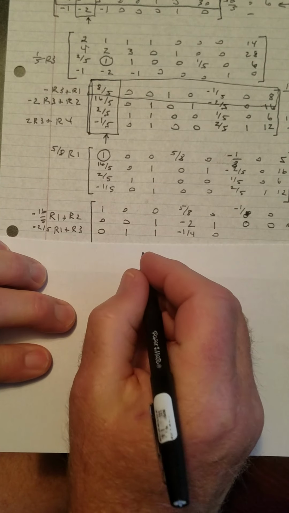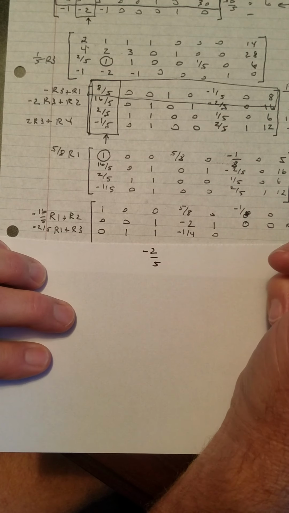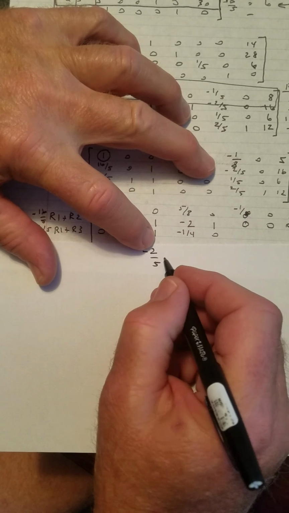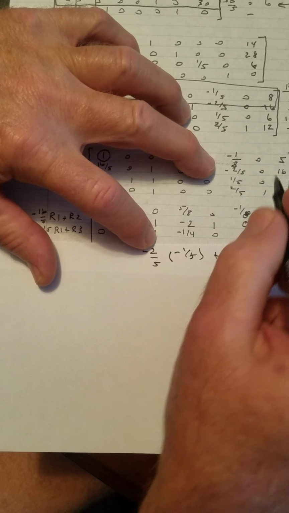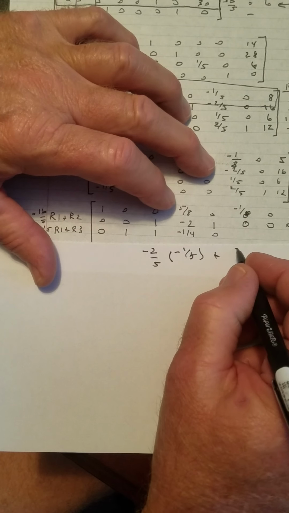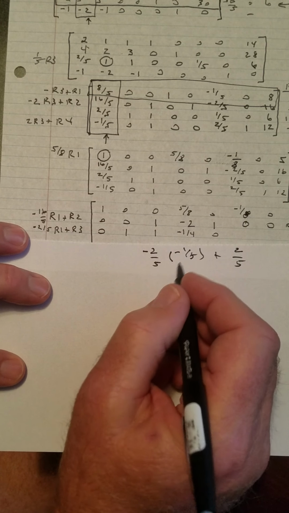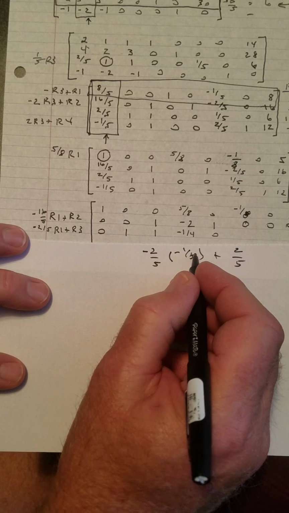Here I'm going to take negative 2/5 times, just lost track, negative 1/8. When I get an answer there, I'm going to add that to 2/5. So let's see, 8.